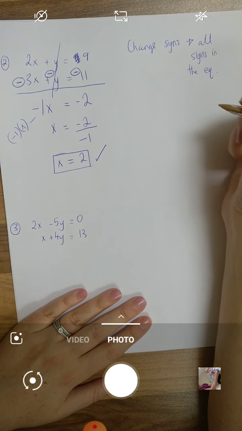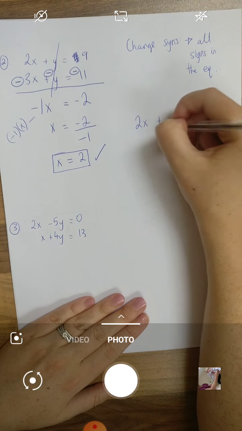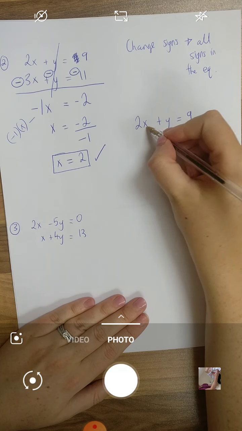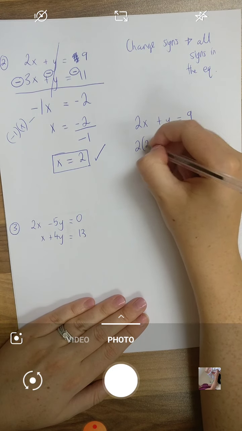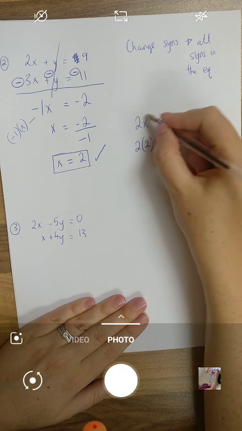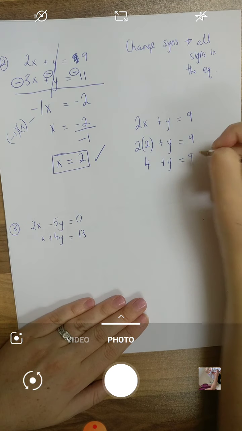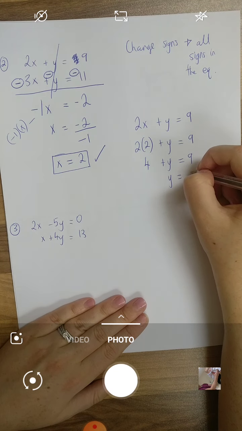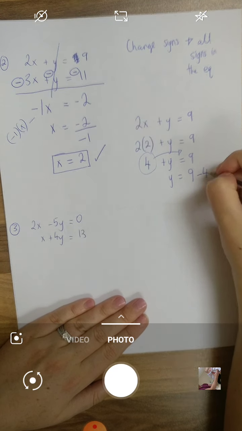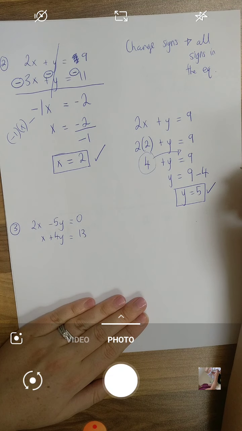Okay, once we've found one of our variables, we then need to write down one of the equations in the question. It does not matter which equation you pick. Instead of x here, we're now going to replace it with 2, because x is now equal to 2, so I can replace this x with 2. 2 by 2 is 4, plus y equals 9. Y is equal to 9, and if I move adding 4 over to the other side, we are subtracting, so y is equal to 5.